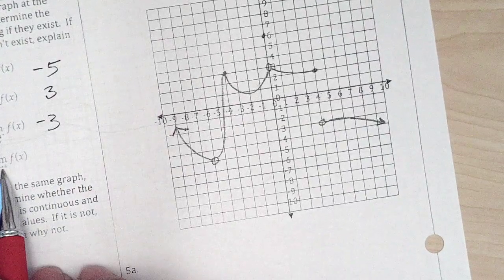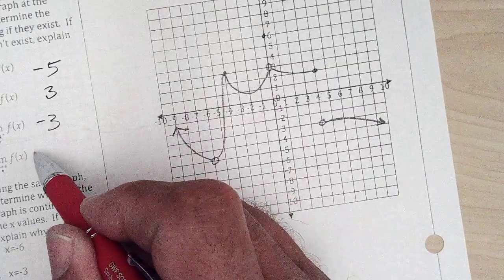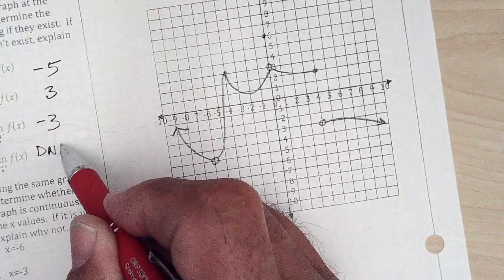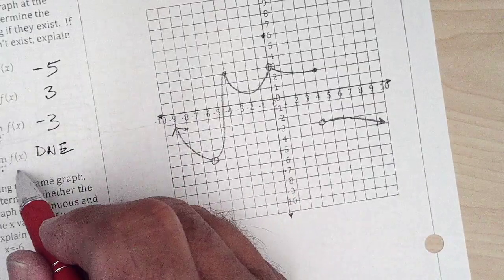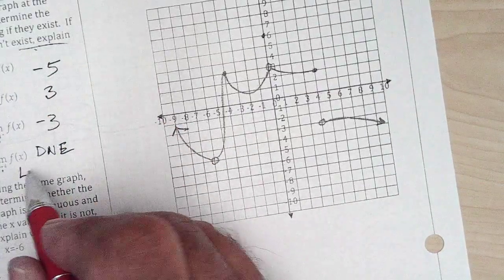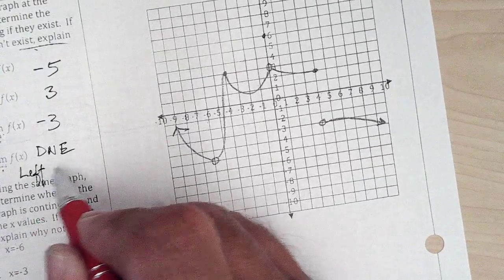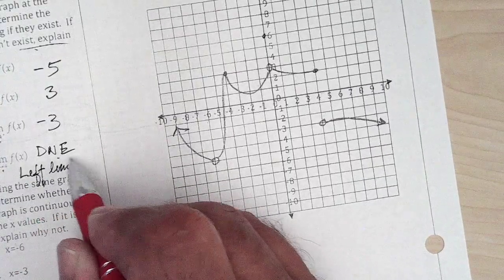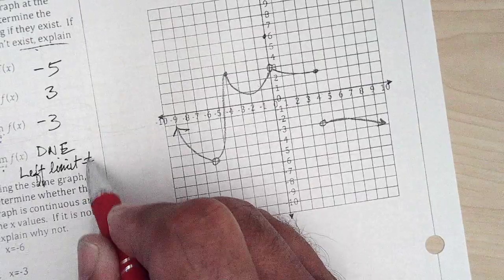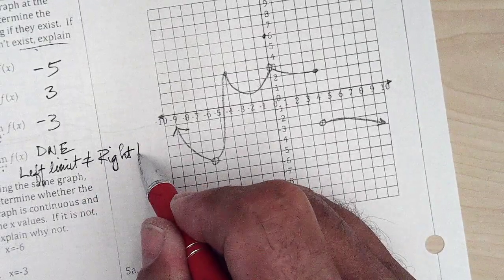And as it approaches 4 from both sides, they go to different values, so the limit does not exist. It says, explain why it doesn't exist. The left limit is not equal to the right limit.